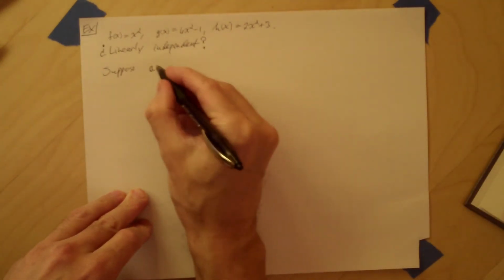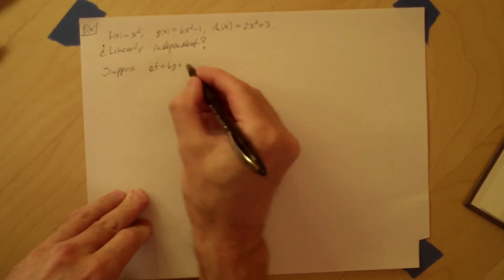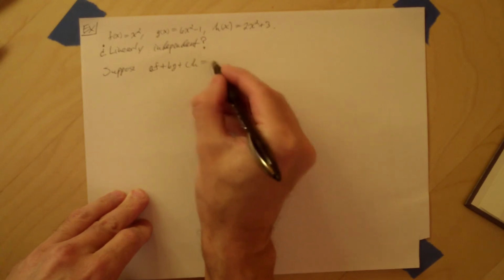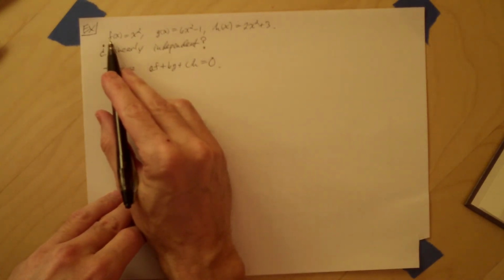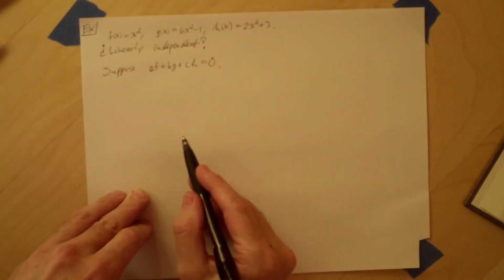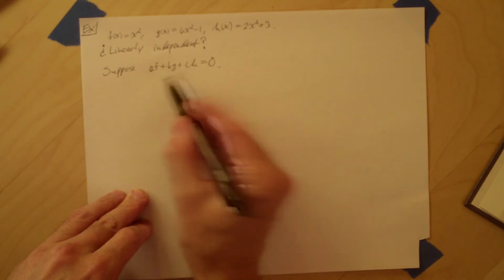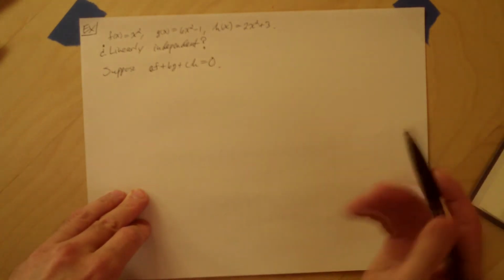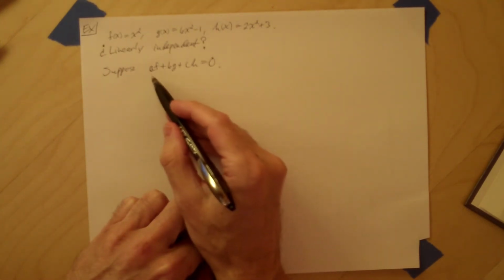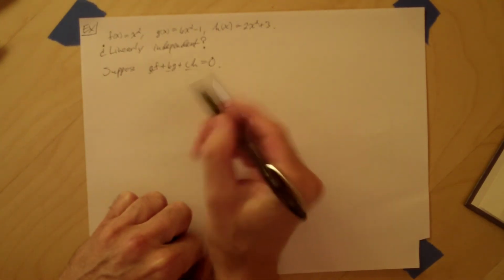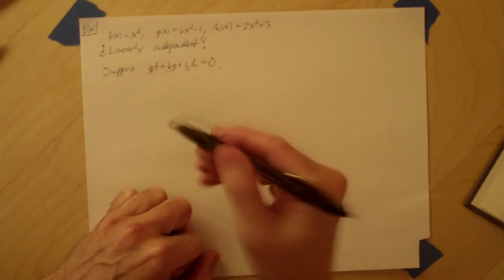So af plus bg plus ch, set that equal to 0. If these functions f, g, and h are linearly independent, then it must be that a and b and c have to be 0. In other words, if the only solution to this is to have the scalars a and b and c all equal to the number 0, then the functions f, g, and h are linearly independent.